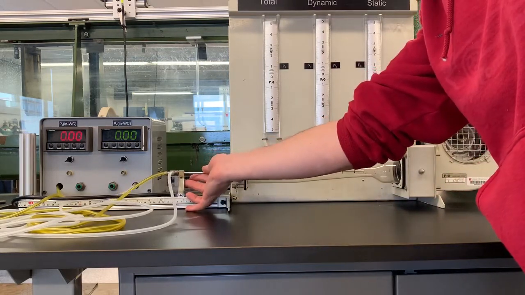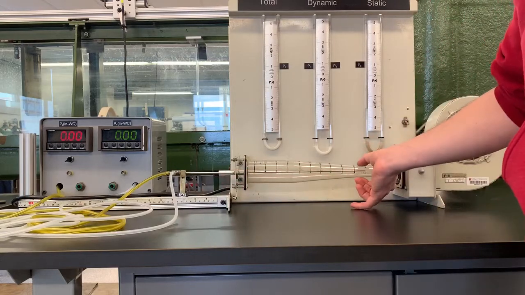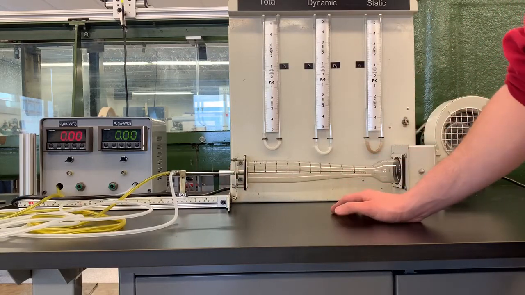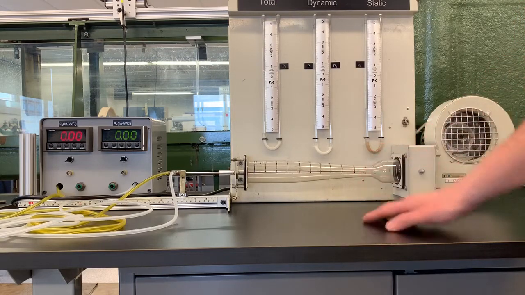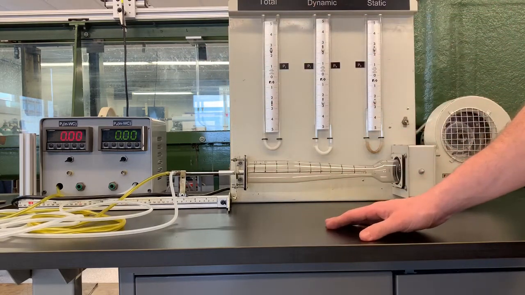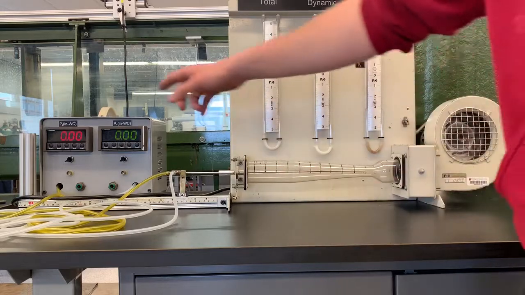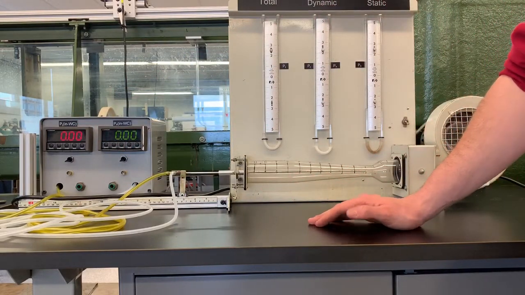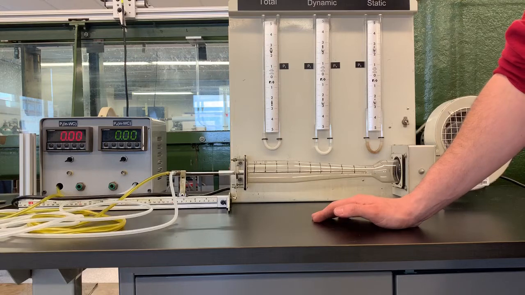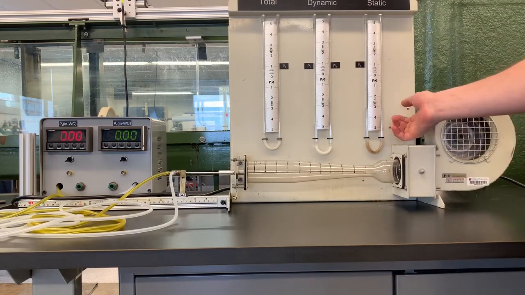We're going to put the probe at the point of the lowest diameter, which is actually the point of the maximum velocity, just so that you can see the greatest difference in pressure. The pressure on these scales are read in inches of water. So it's sort of similar to inches of mercury, I guess. So I'll turn this on right here.